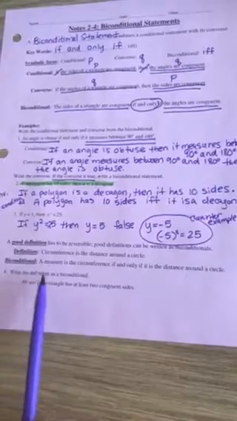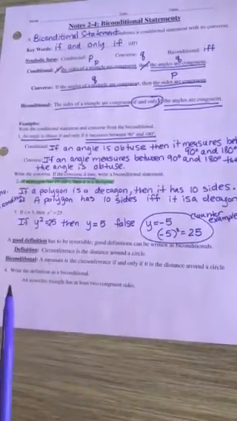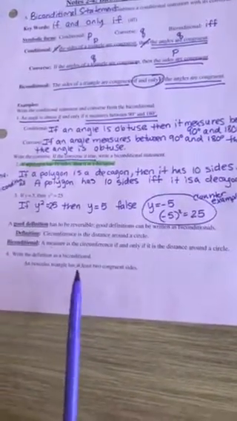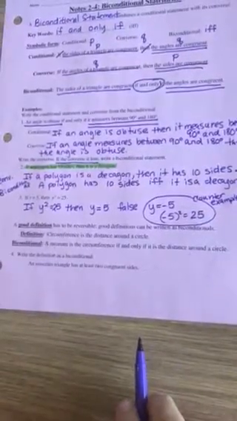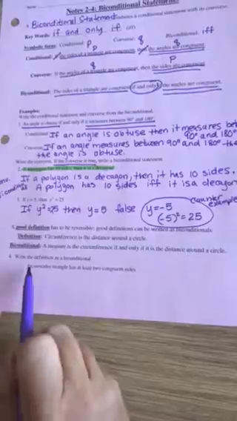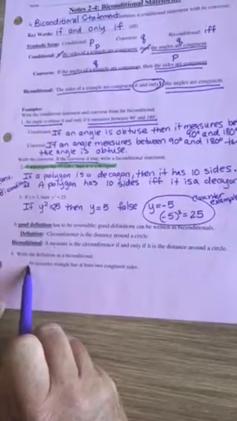So write the definition as a biconditional. An isosceles triangle has at least two congruent sides. So we want to make that a biconditional.